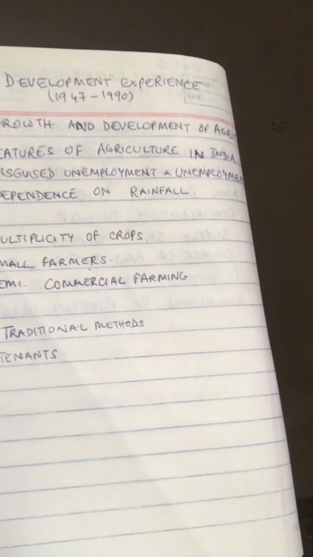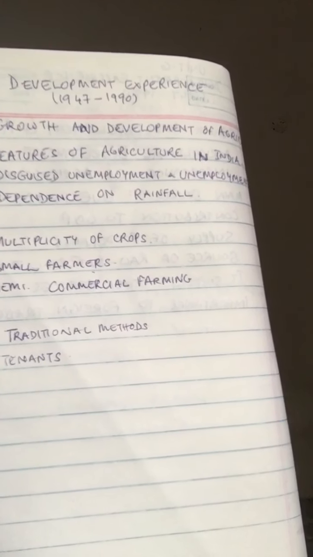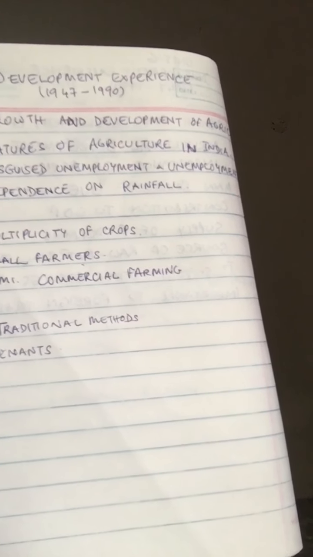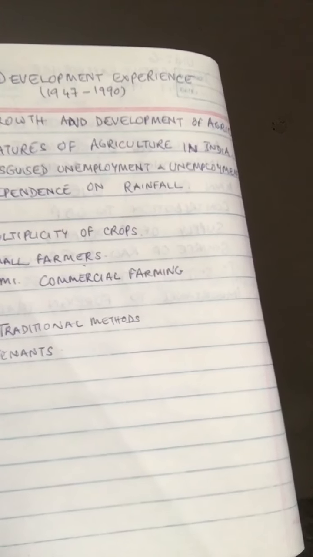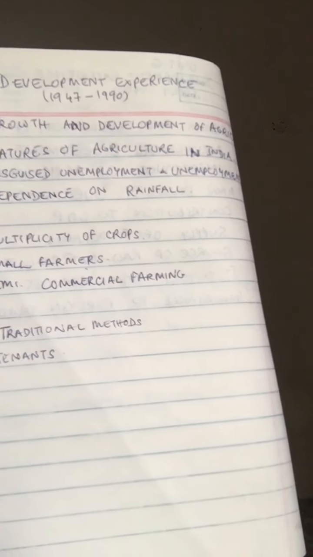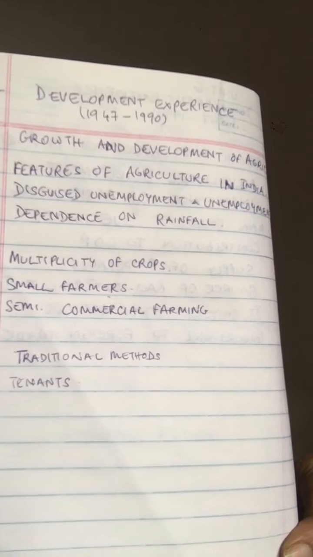And another thing is the land system, that means huge areas are cultivated by tenants who are not the actual owners. So tenants have no attachment to the land. And when you don't have any attachment to the land, you're not really interested in making any improvement in that. Whatever you're doing is for earning your subsistence. So these are some of the features. These are the features of Indian agriculture as we see them.